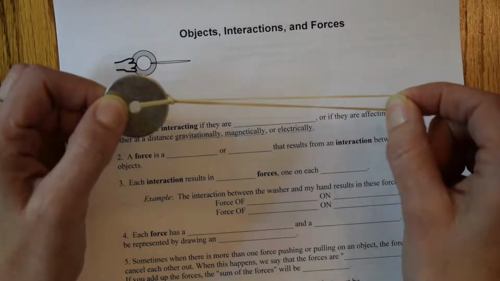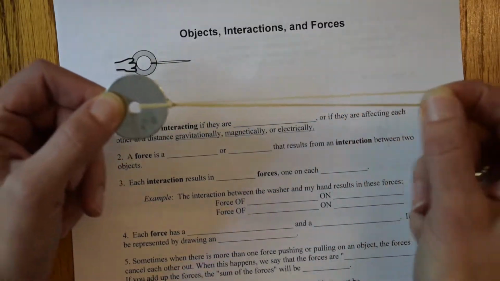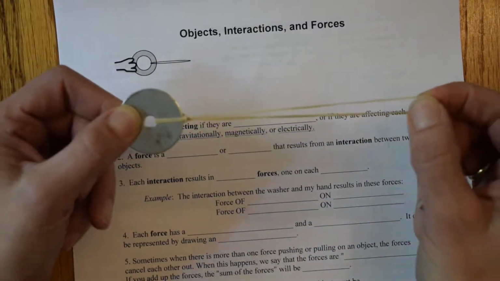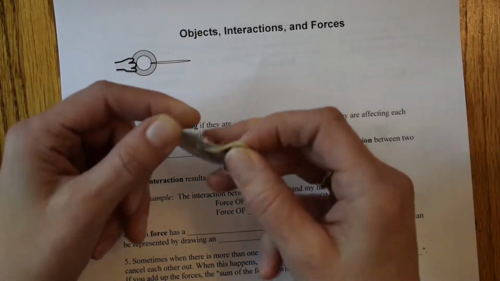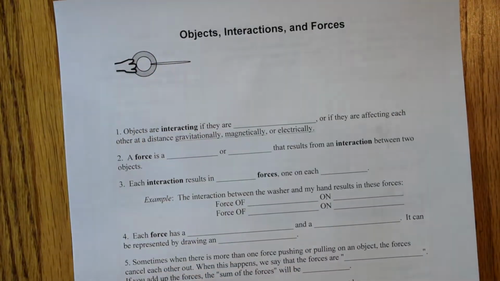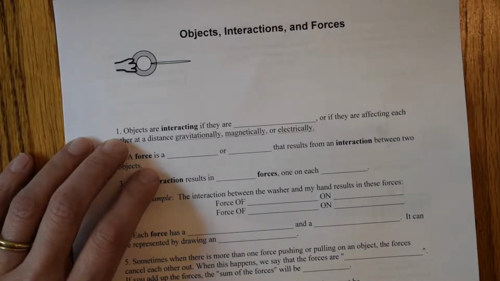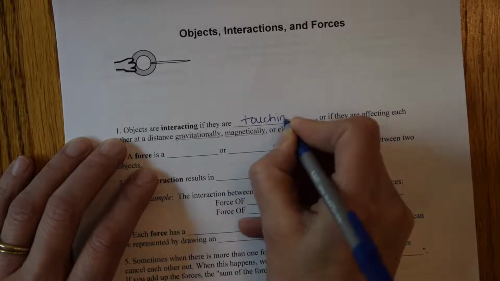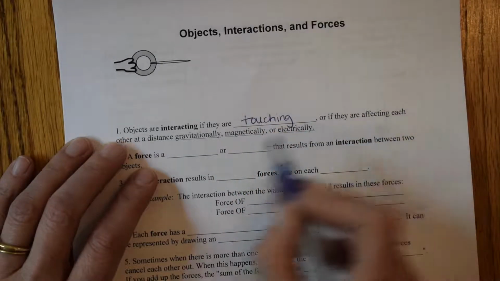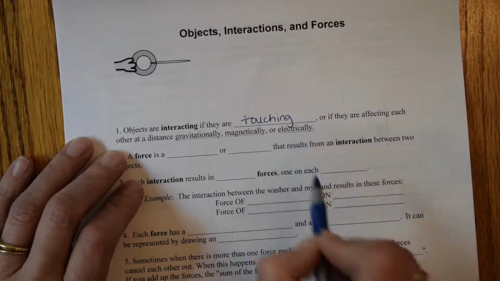And we talked about, do you think there's forces occurring here? And it seems that there is a force on the washer from the rubber band, and probably from the hand on the washer. And we started out then with a definition that objects are interacting if they are touching, or if they are affecting each other at a distance gravitationally, magnetically, or electrically.